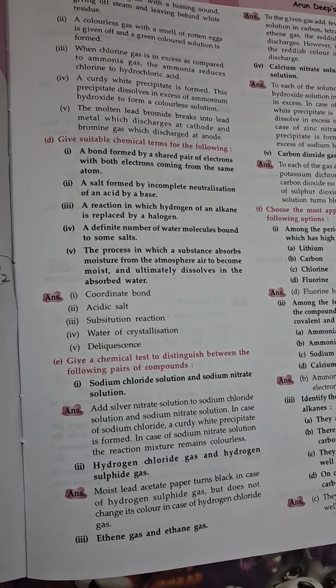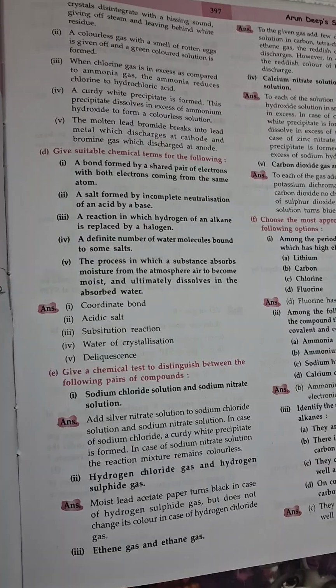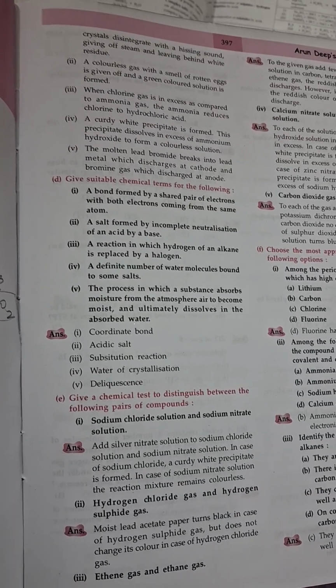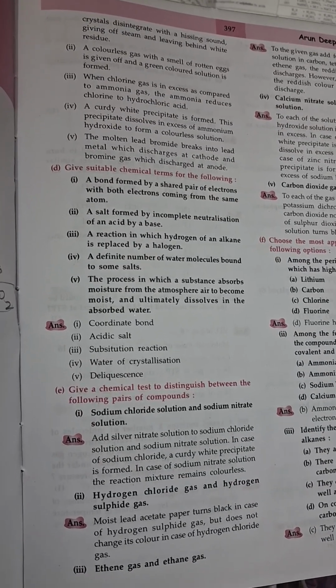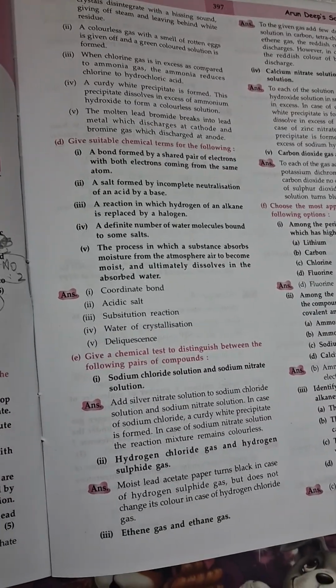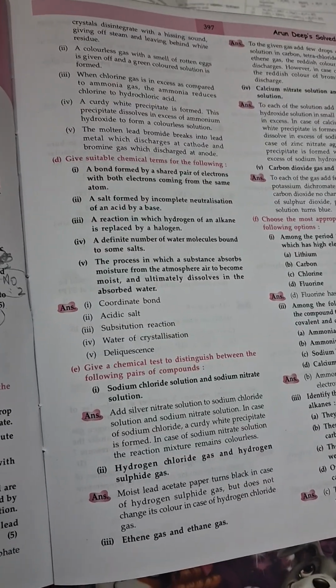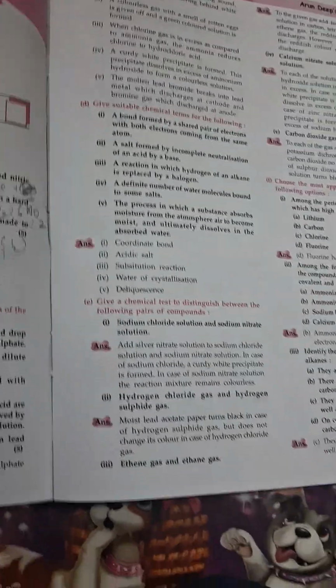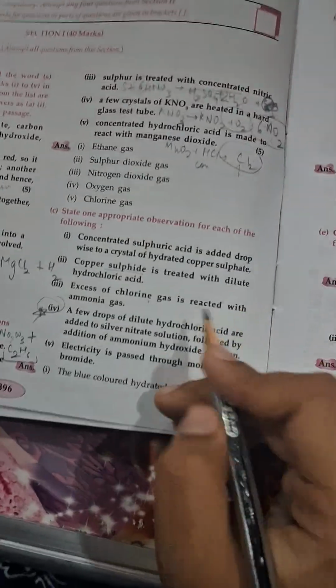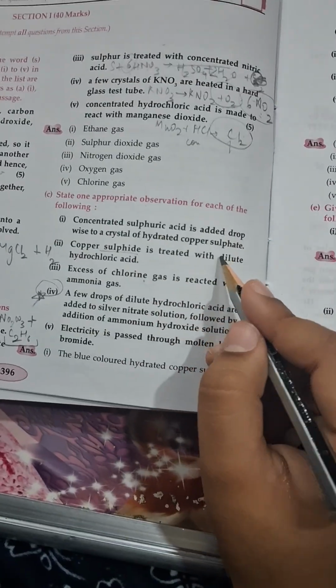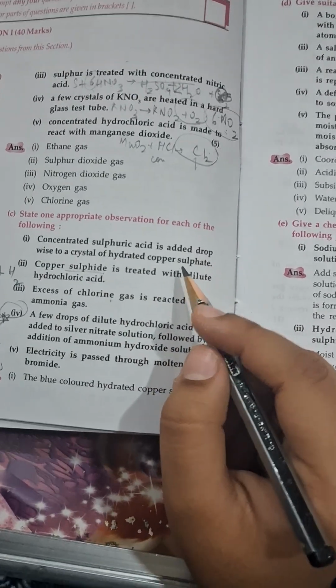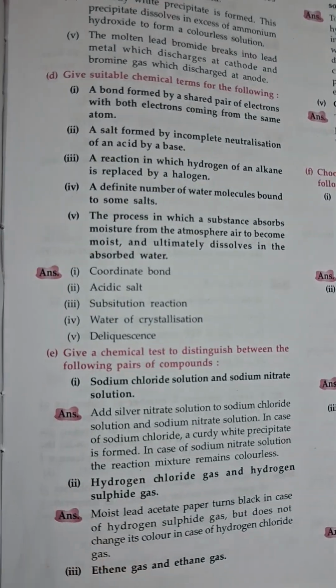A reaction in which hydrogen of an alkane is replaced by a halogen is a halogenation reaction, but you have to give in bracket that it's a substitution reaction. So halogenation, and in the bracket, substitution reaction. A definite number of water molecules bound to some salts are known as water of crystallization. An example: just now we did a reaction of concentrated sulfuric acid with hydrated copper sulfate, CuSO4.5H2O. That 5H2O is the water of crystallization.